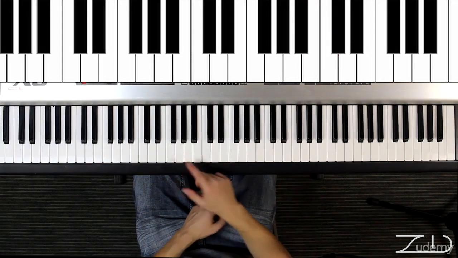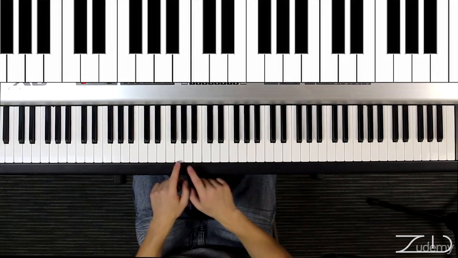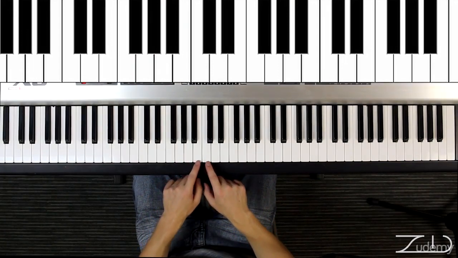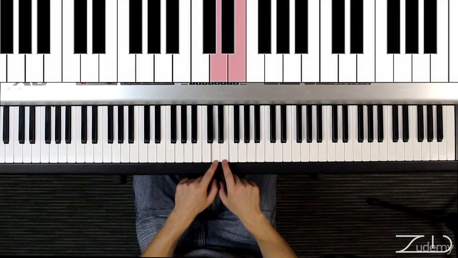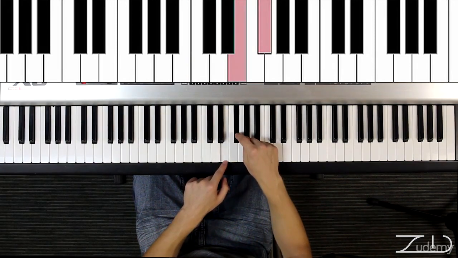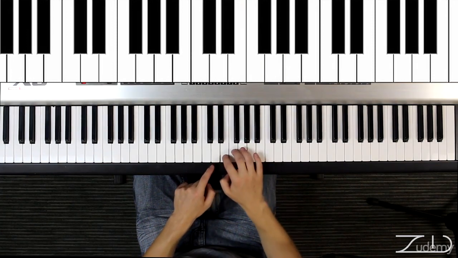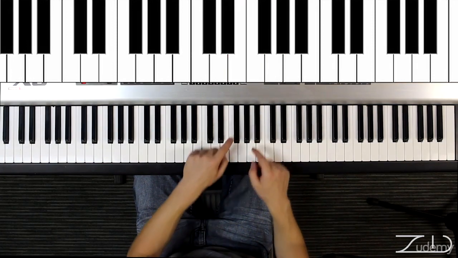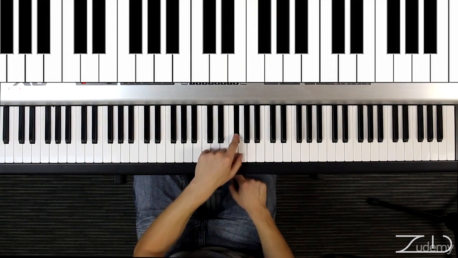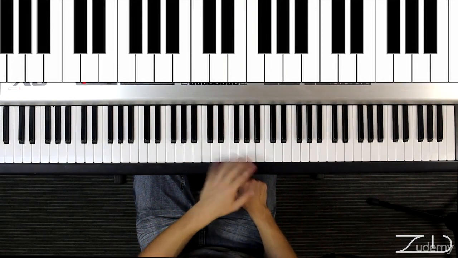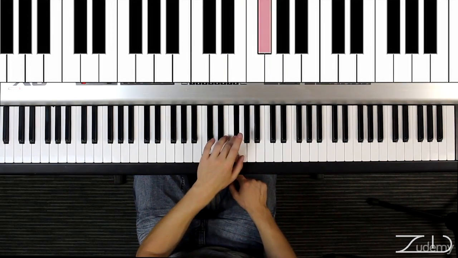Now if you go to G and we use the same formula, we go whole tone, whole tone, half tone, then 3 whole tones, whole tone, whole tone, whole tone, half tone. Because this is 2 half tones, it's a whole tone, and this is a half tone. So the black key in this scale is going to be F sharp.